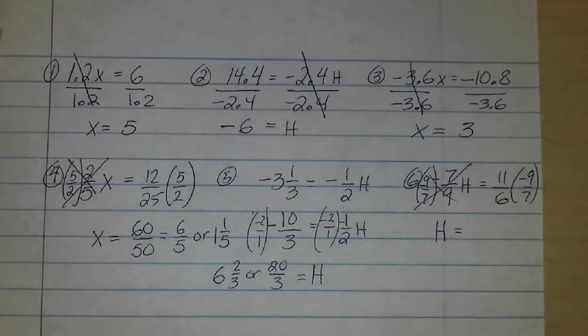On the right-hand side, in the numerator, I have 11 times 9, which is 99, and in the denominator, I have 6 times 7, which is 42. Also, since I had a positive fraction, 11 over 6, times a negative fraction, negative 9 over 7, signs are different, so my answer is going to be negative. Do not forget that.